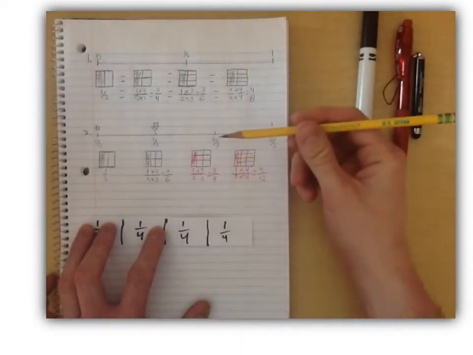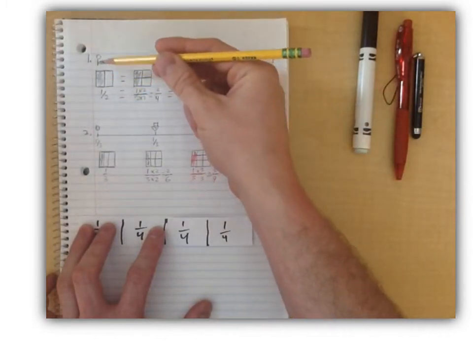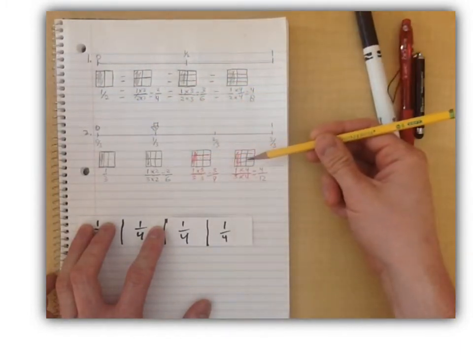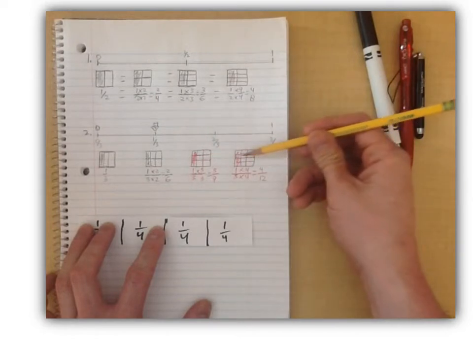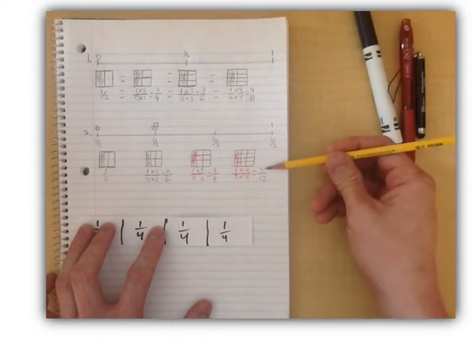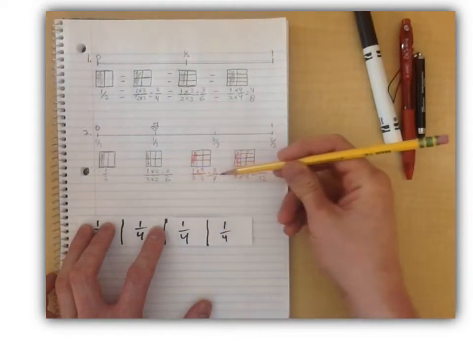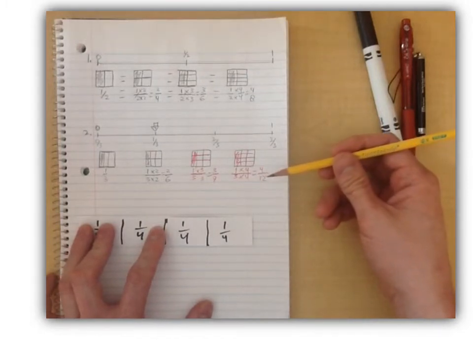Okay guys, checking back in with you here. Right now your notes should look just like this. Here's problem 1, problem 2, and I've gone ahead and filled in just what I did electronically a second ago. I cut this into 3 pieces and this into 4 pieces, and you see we had 3/9 and 4/12. Our other equivalent fractions for 1/3: 1/3, 2/6, 3/9, and 4/12 you can see are the equivalent fractions.